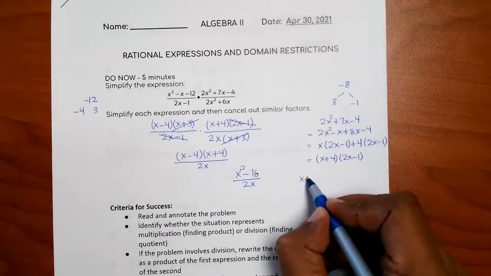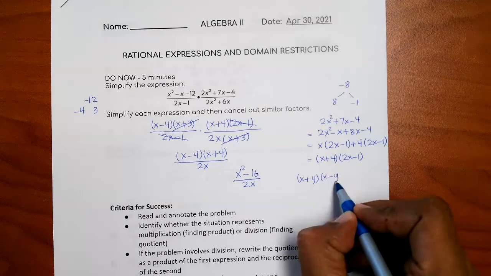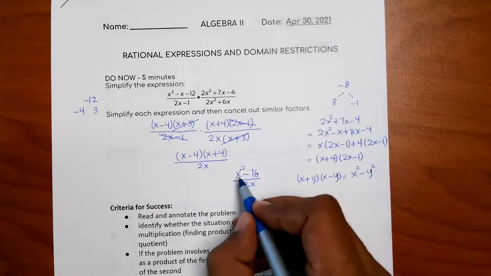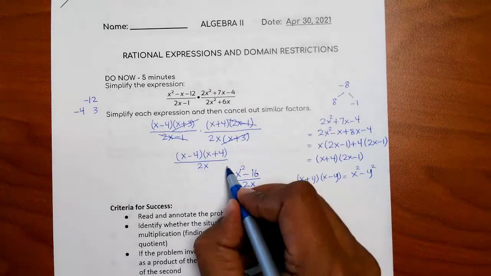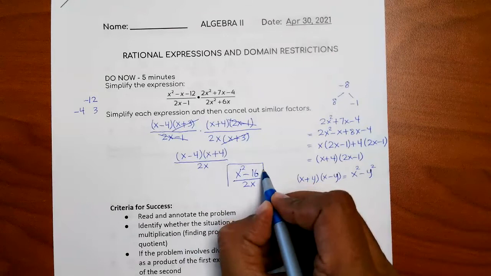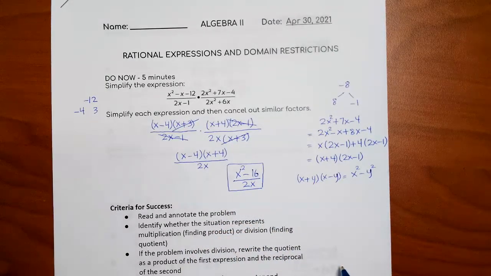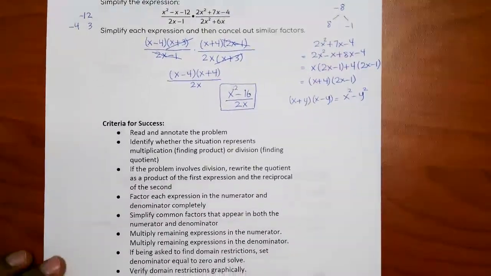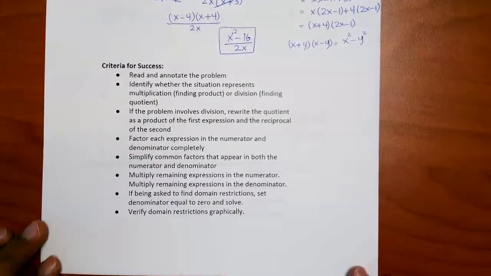squares identity. x plus y times x negative y equals x squared negative y squared. So the same way we have x squared negative 16 upon 2x. So this is our final simplified expression. Okay, so this is how this problem is done. This was just a quick refresher about how to solve the rational equations.